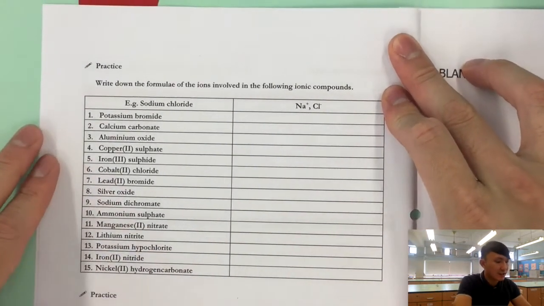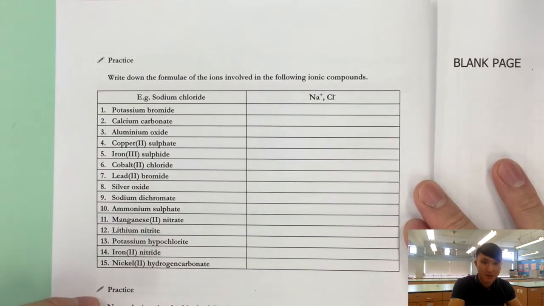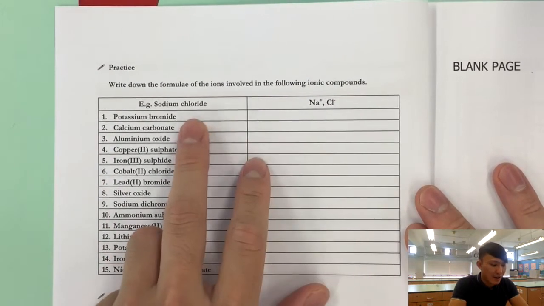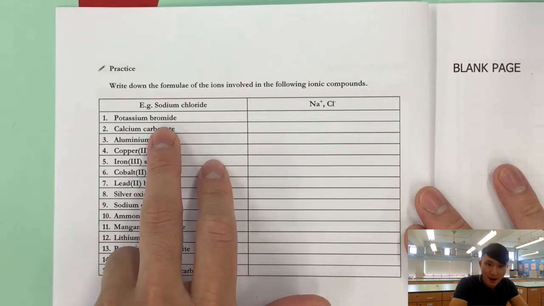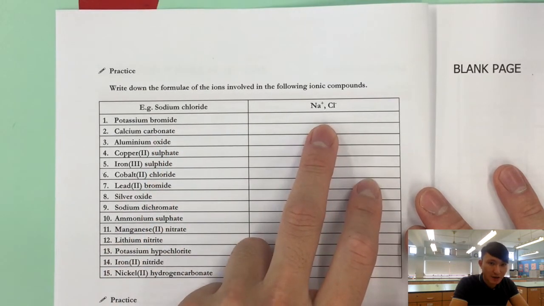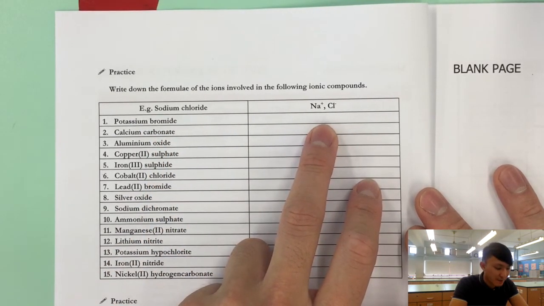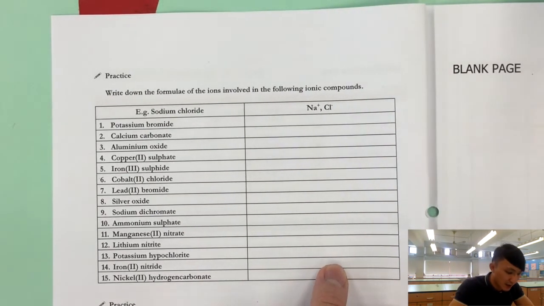Now next page. Next page here, again, you see 30 practice questions. Basically, you are asked to identify the ions coming from the compound. So judging from the name of the compound, you need to deduce what ion it contains. Okay? So I can do some examples for you.